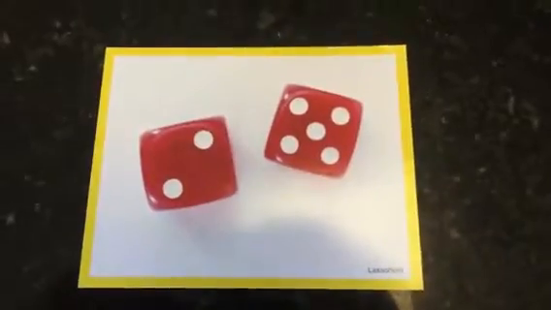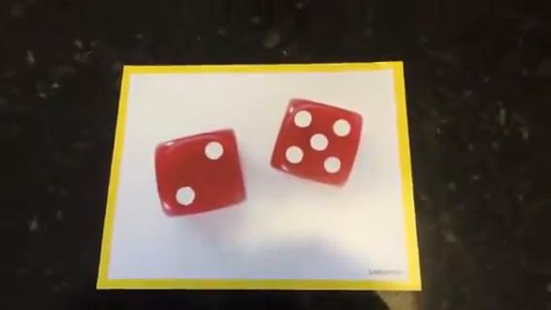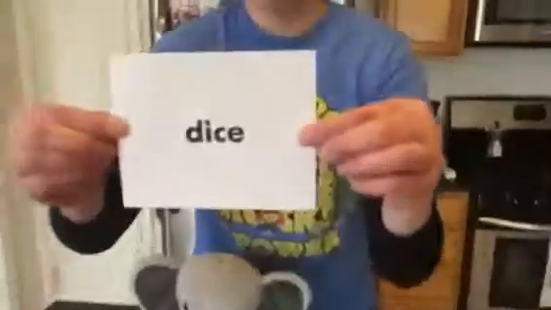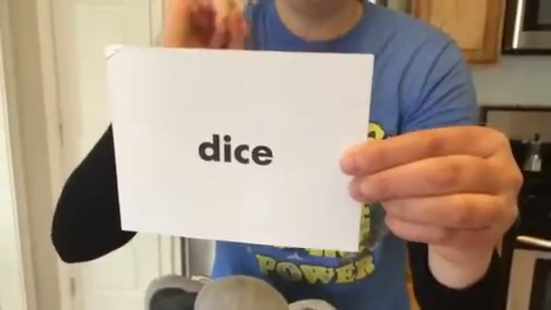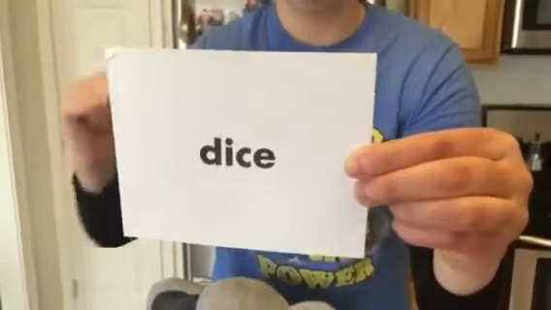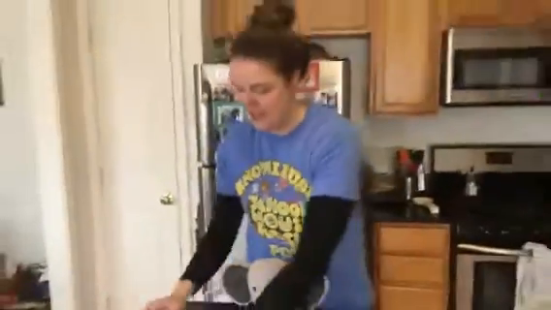What about this one? Dice. It's got one syllable. Can you guess the vowel in the syllable? If you said I, then you were right. Ice. Nice. Silent E. Yep, silent E.